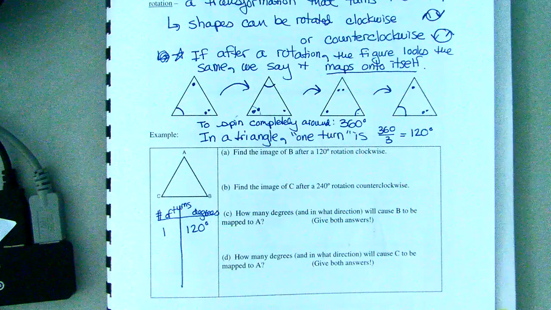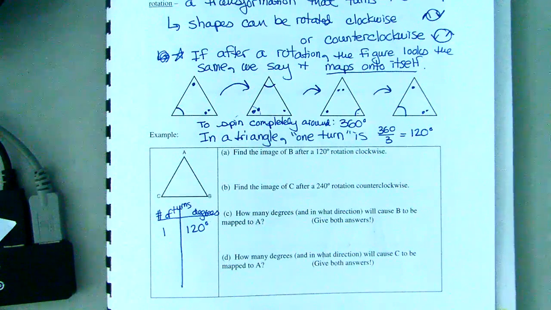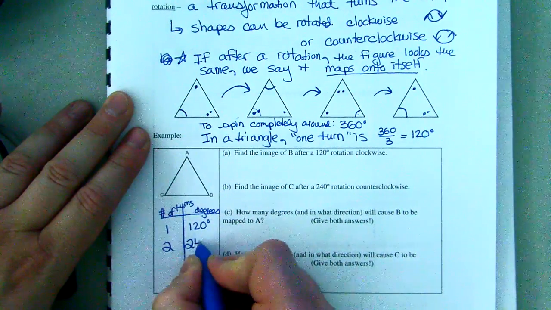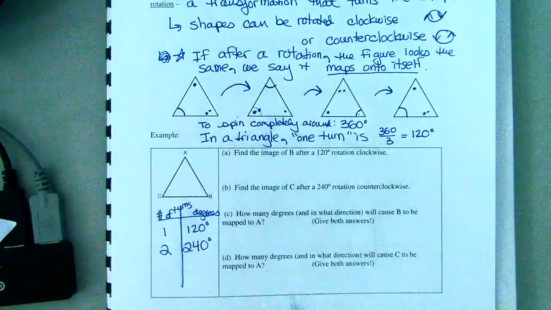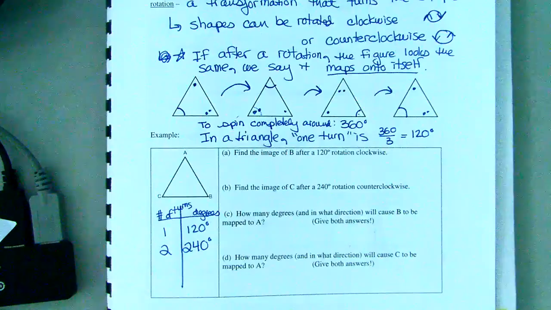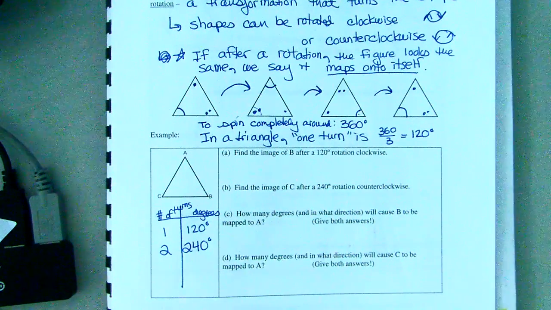If one turn is 120, two turns are going to be 120 times 2. 240. 240 degrees. Two turns are going to be 240 degrees. And I'm not even going to have to go to 3 turns, because 3 turns would be 360. That's all the way around, and that's not actually going to be helpful for us. These are the only two that are going to matter.